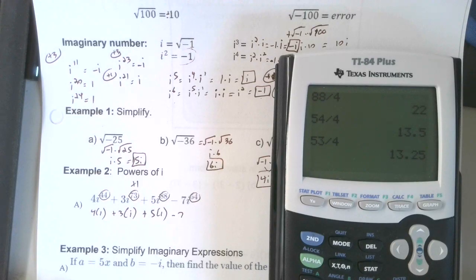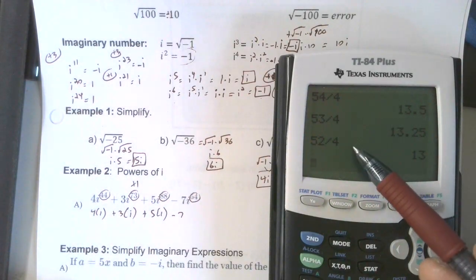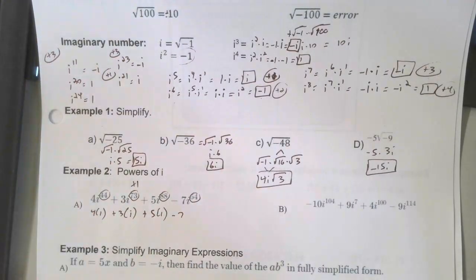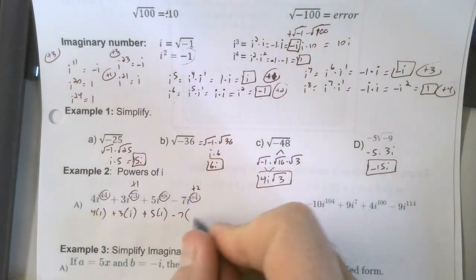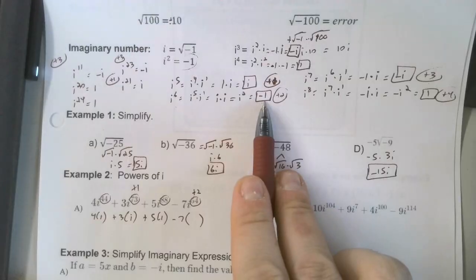Okay. Then try 52. That works. So that means 54 is a plus 2, which means it's negative 1.